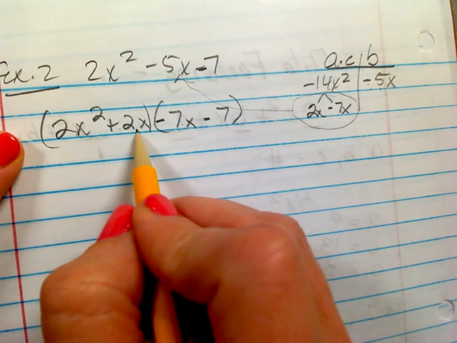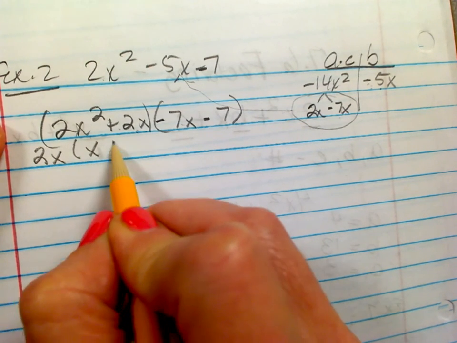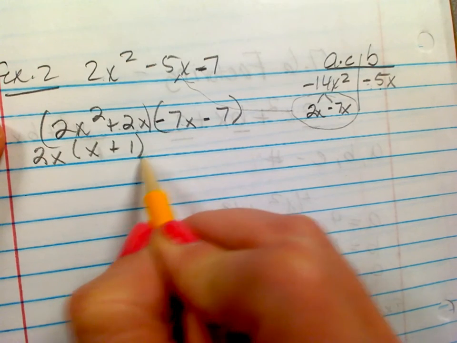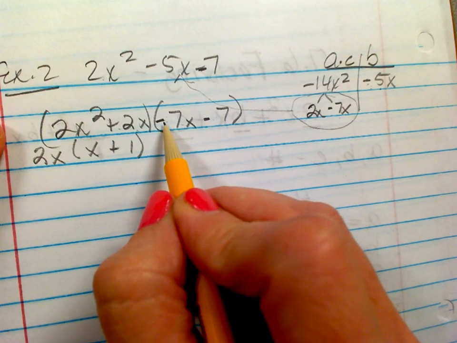2x squared plus 2x, what can I factor out? I can factor out a 2x in both of these. So I have x plus 1. Now be careful here. What can I factor out of both of these? Not just 7, but a negative 7.